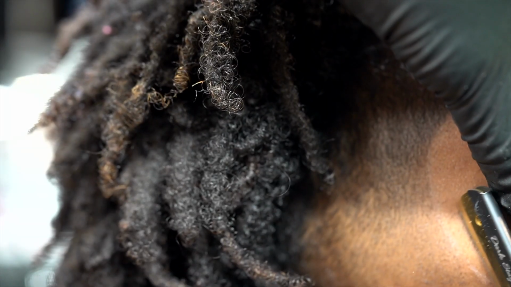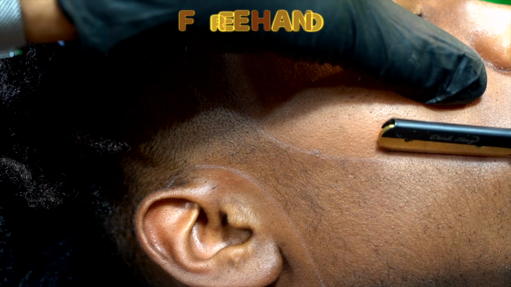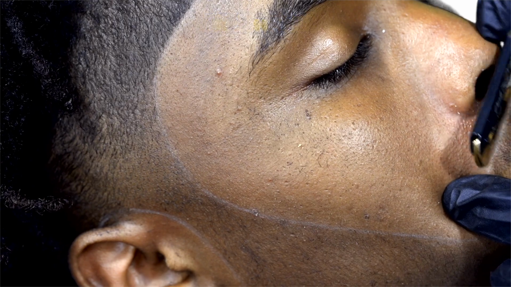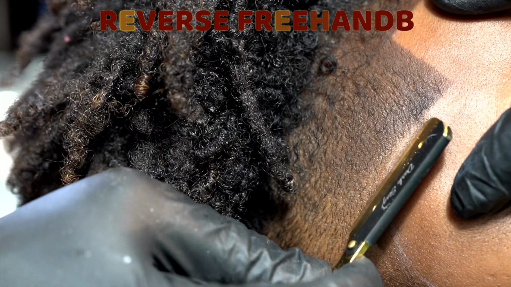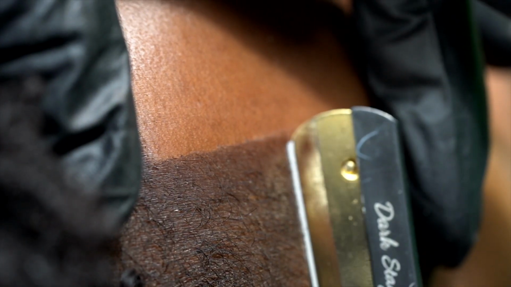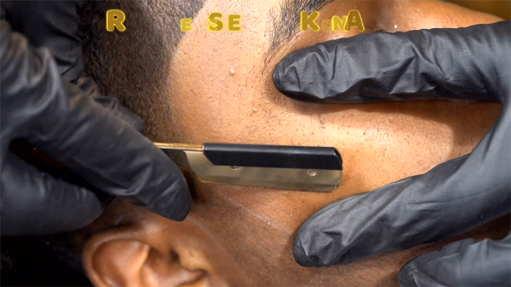The holding positions and strokes that barbers often employ during the shaving service are the freehand, backhand, reverse freehand, and reverse backhand.